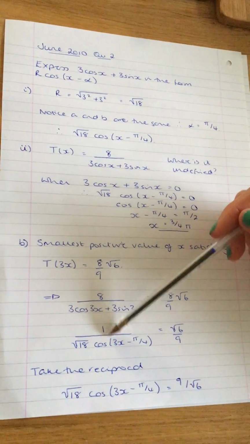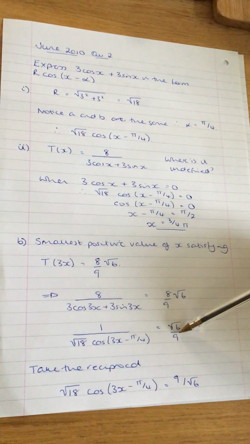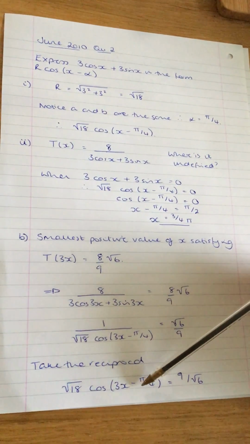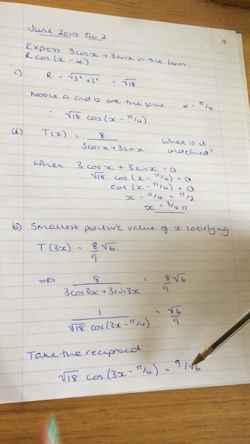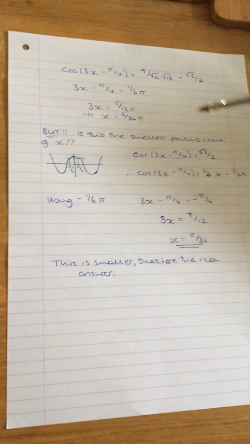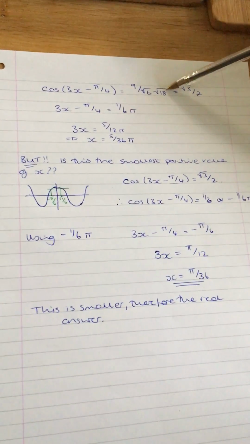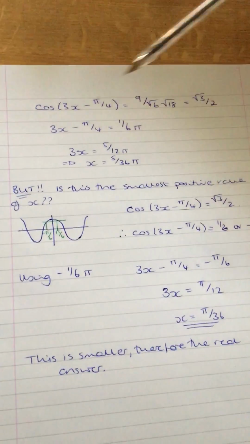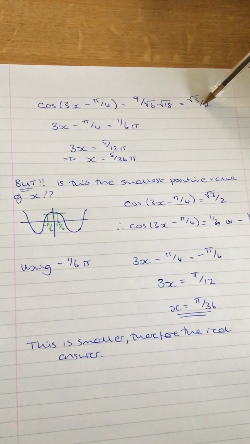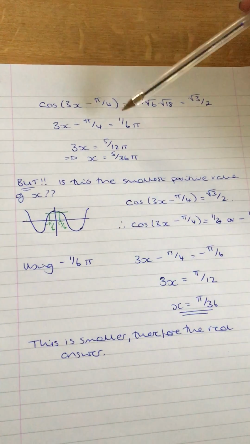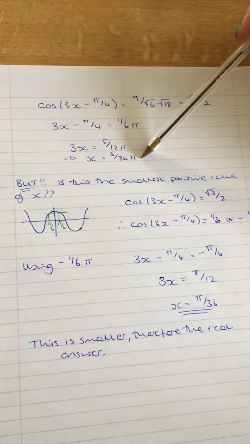So first thing I'd do is take the reciprocal, so you have that on the top rather than the bottom. So root of 18 cos(3x minus pi over 4) is 9 over root 6. Then divide both sides by root of 18. And then you've got the cos being equal to root 3 over 2. Take the inverse cos, and then solve it.